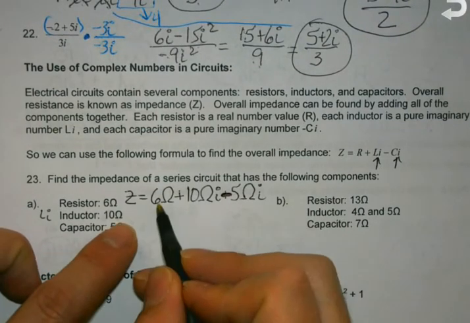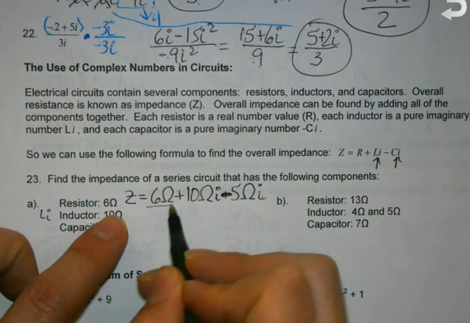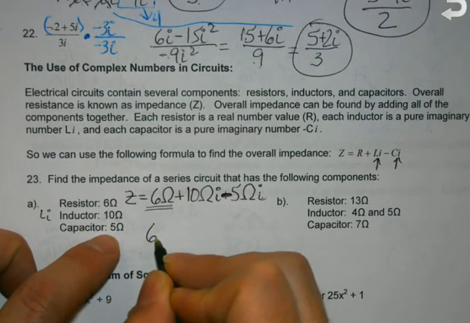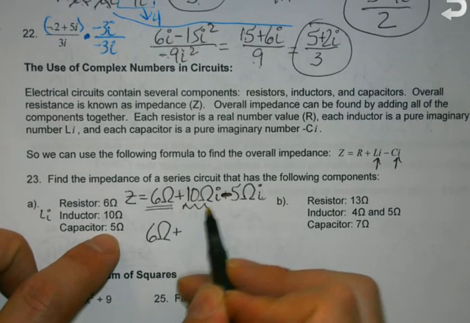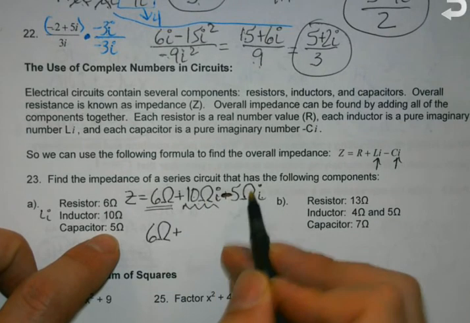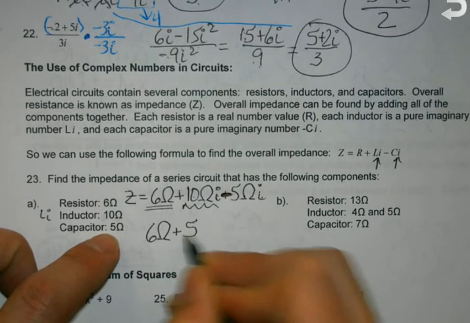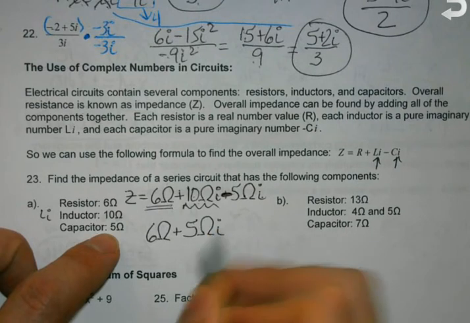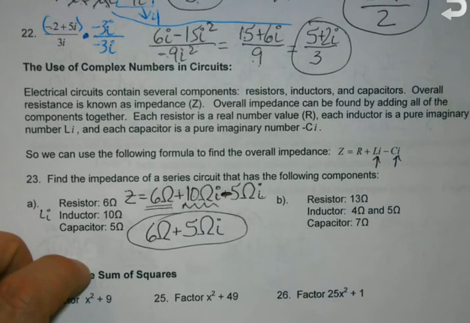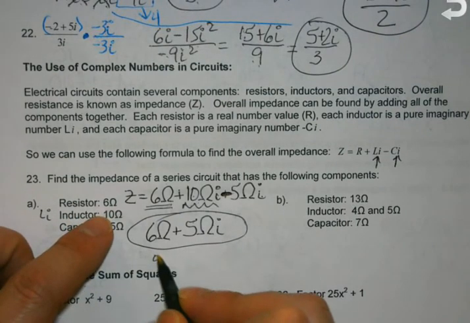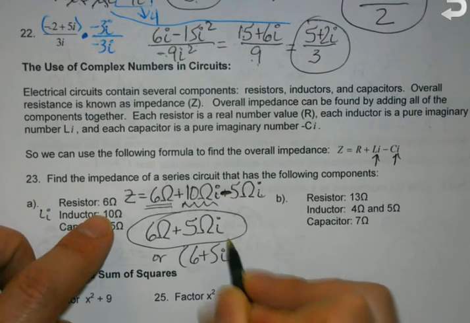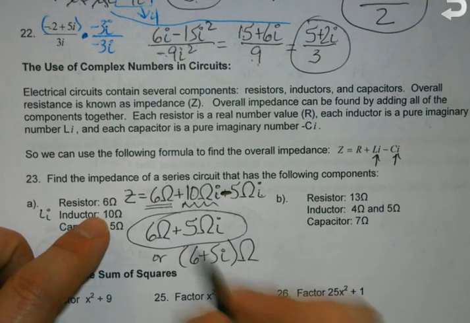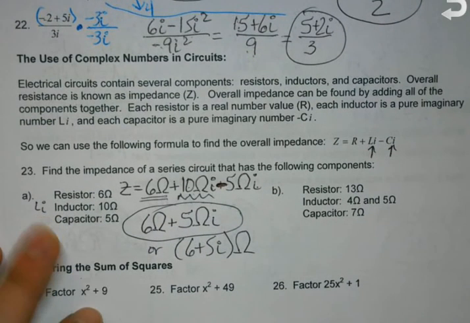So here, I only have one term that doesn't have an I on it. The 6 at the beginning. So I've got 6 plus, if I have 10 I ohms, and 5 minus 5 gives me 5 total. And it's kind of the funniest looking thing you'll see. But you've got it this way. You may see it written, since they're both in ohms, as 6 plus 5I ohms, but these are the same thing. Okay? You can use either one.